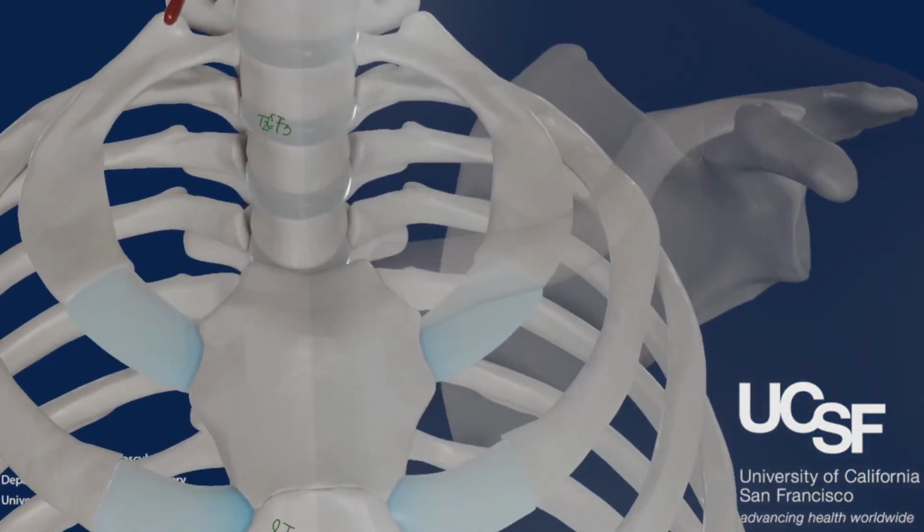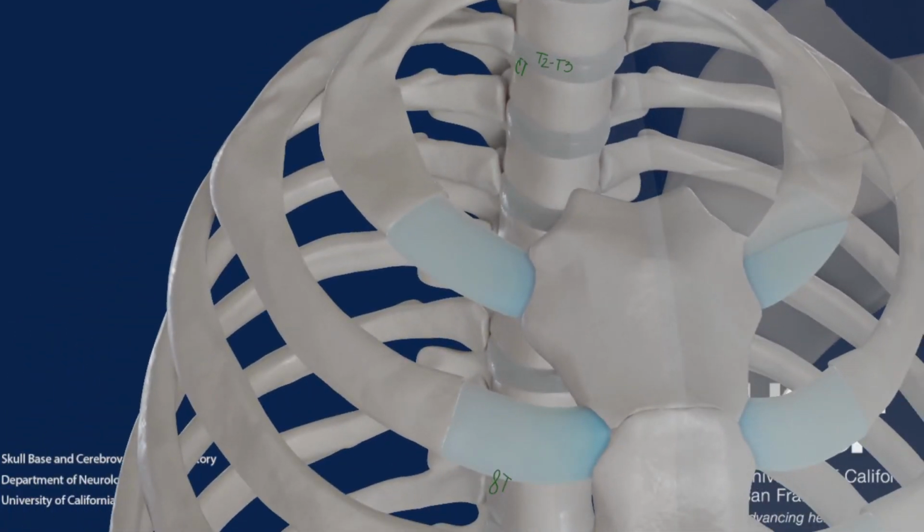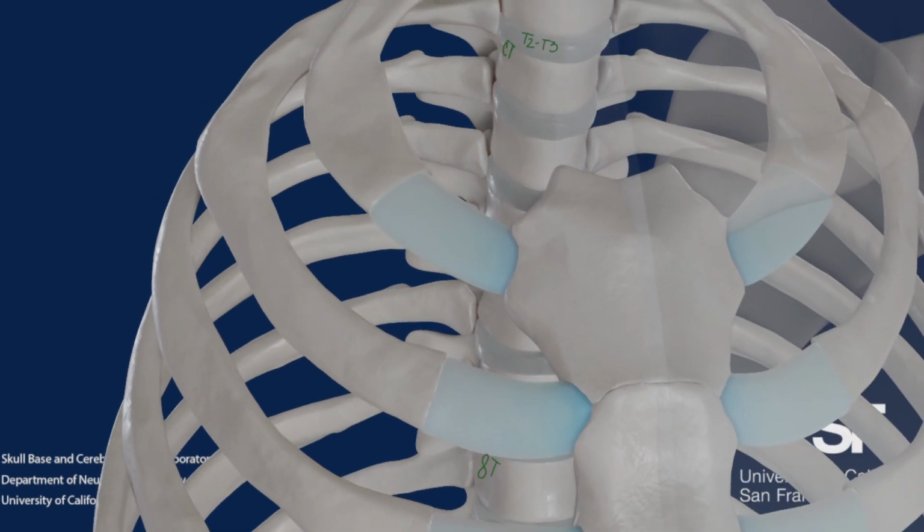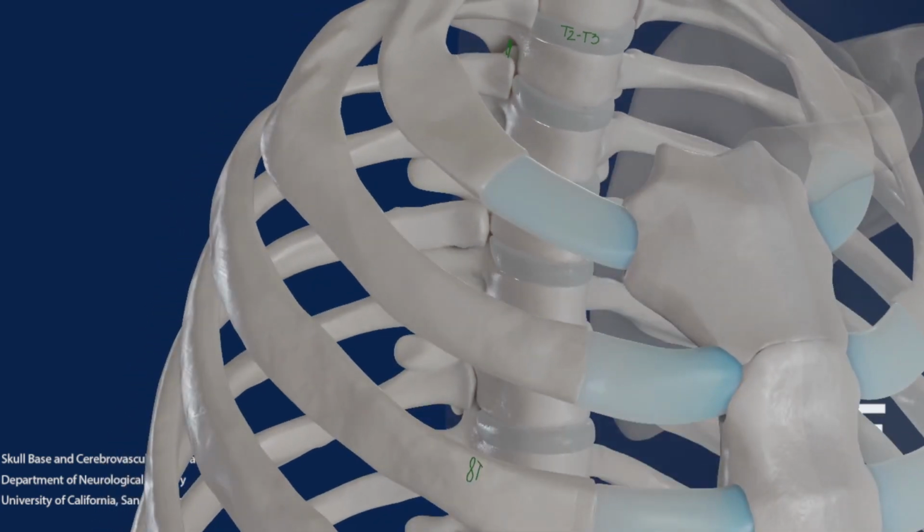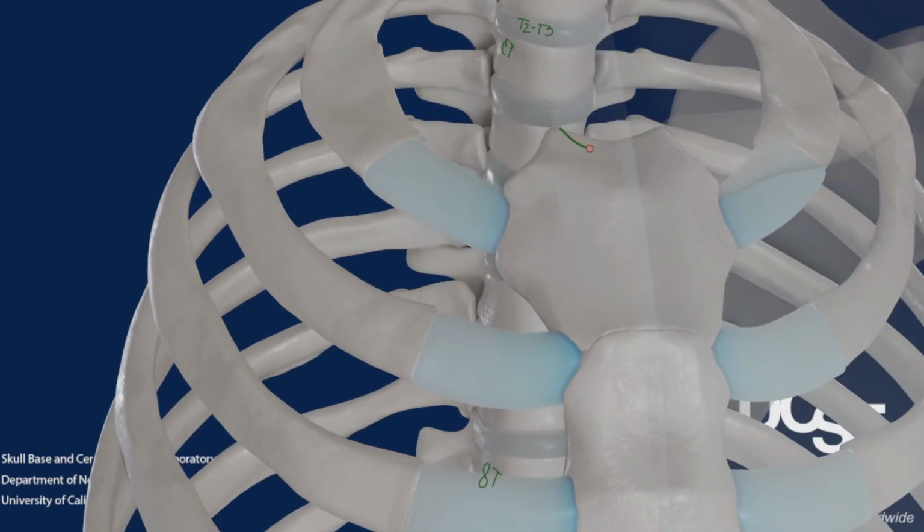in this portion is the sternal angle, which conventionally lies at the level of T4, and that's what we're seeing right here.